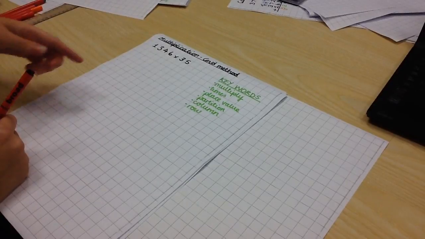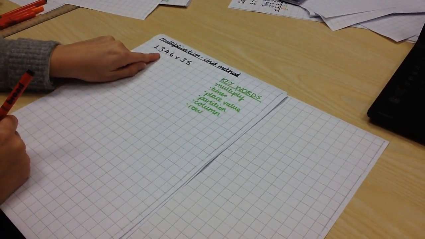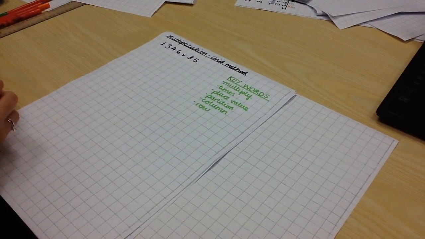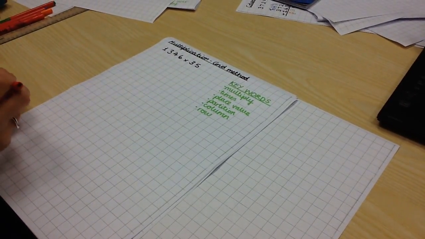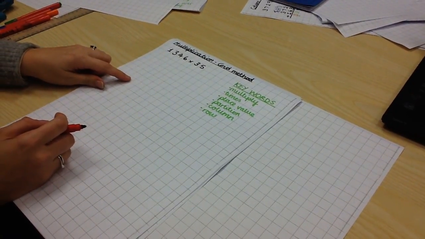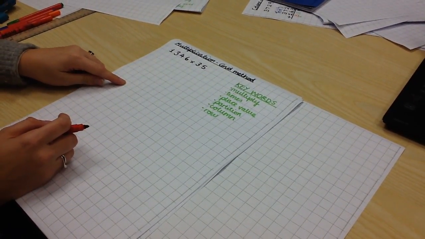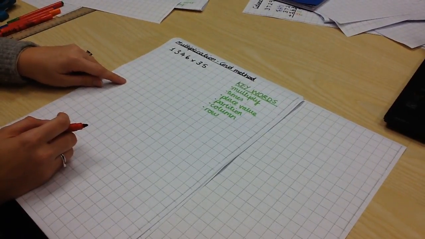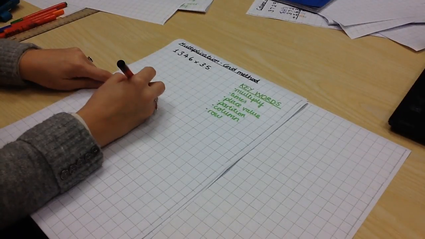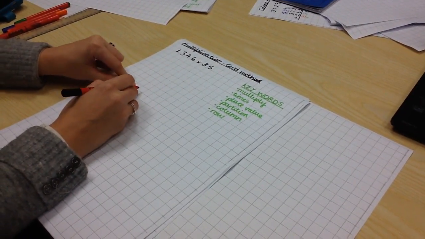So we have the question 1346 times 35. Usually we would first start by lining the 4-digit number up according to place value, using the column headings of thousands, hundreds, tens and units. However, on this occasion we need to partition the number first by writing down what the number actually is worth, as opposed to its representative.